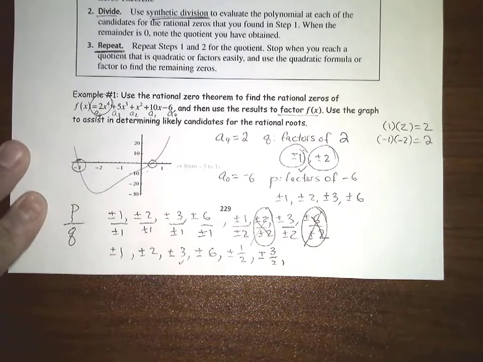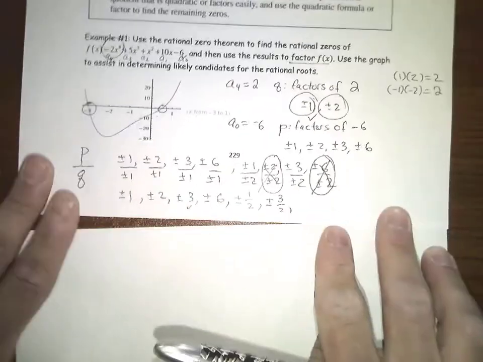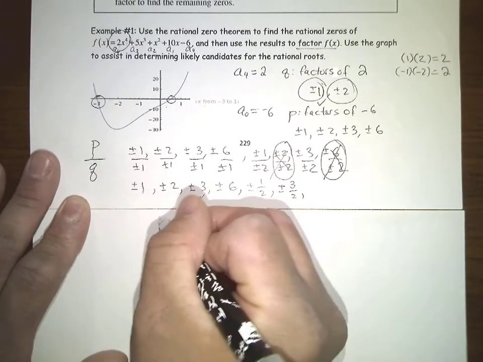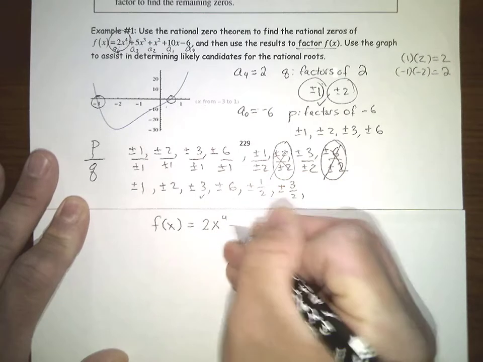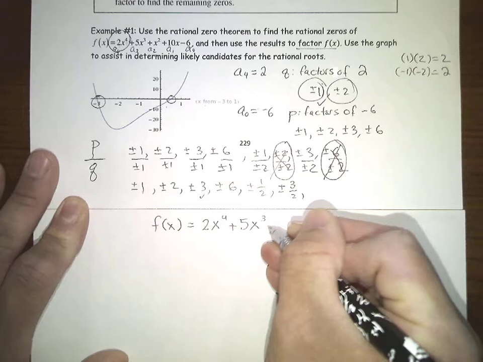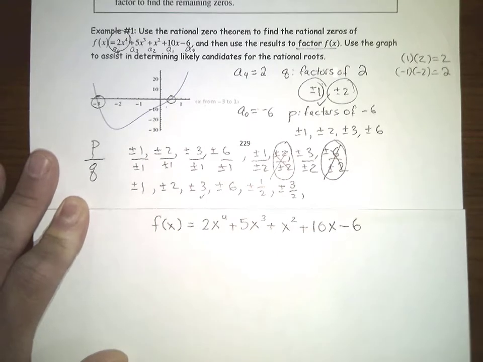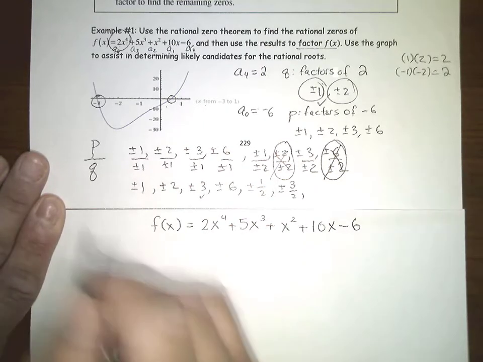All right, so now let me find the next page here. What I'm actually going to do is write the f of x on the top of the next page, just so that I don't have to keep on looking for this. And then what I really need to do is make a guess at what these zeros are.